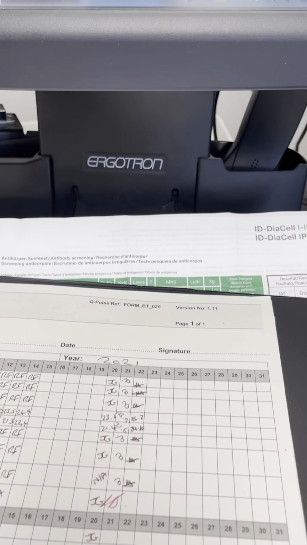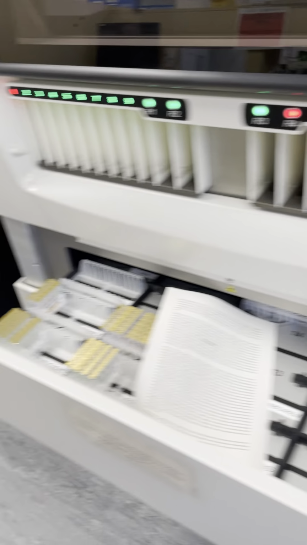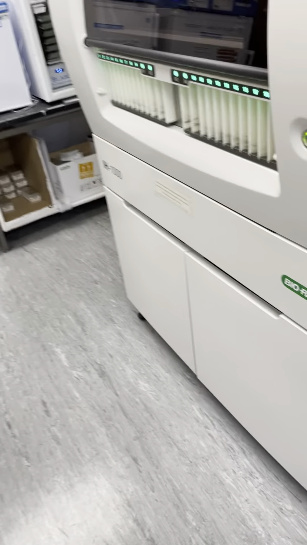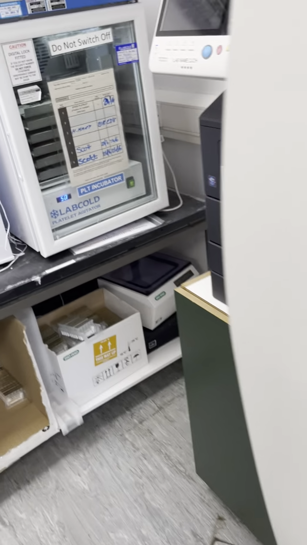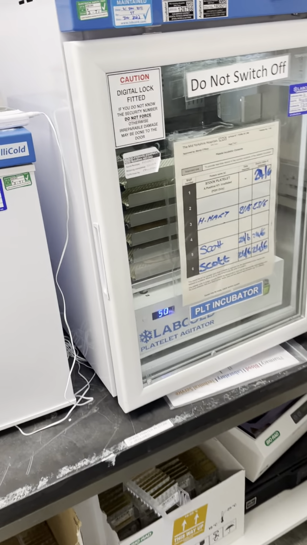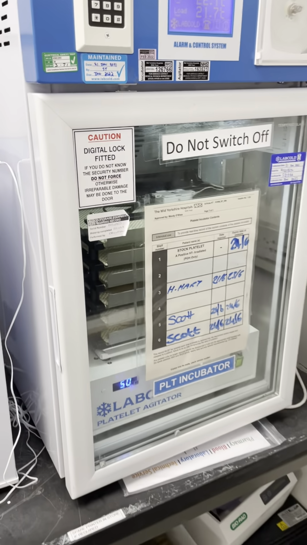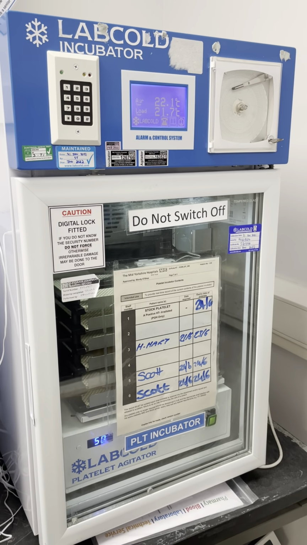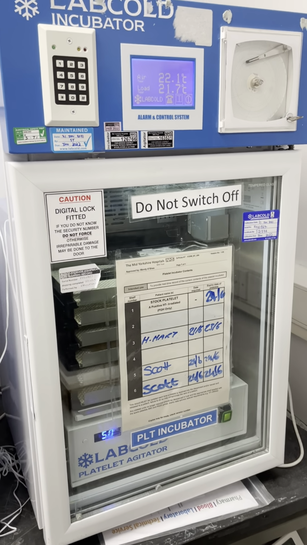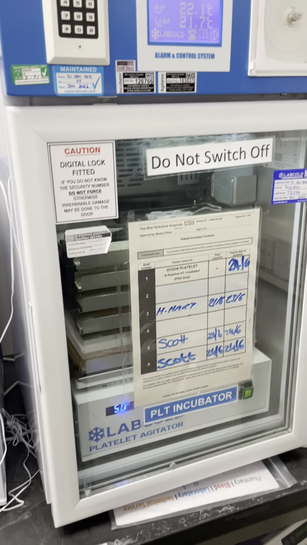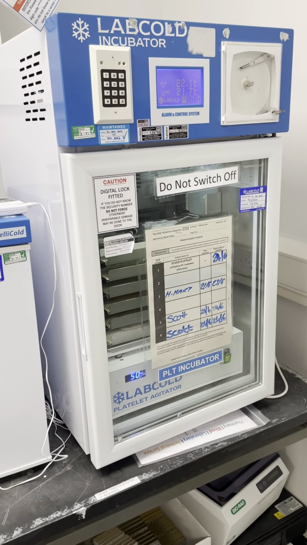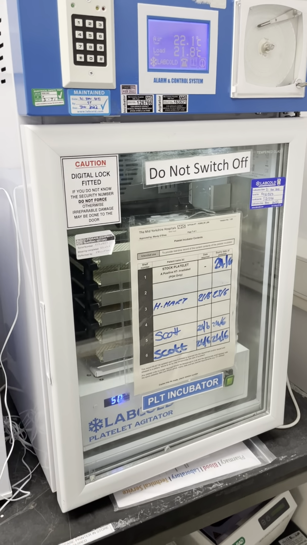And that's just to make sure that each probe is working correctly. So some of the products that we store in blood bank are, first of all, platelets. And as you can see, we use lab-cooled fridges, freezers and incubators in this lab, as are manufactured twice the standard.